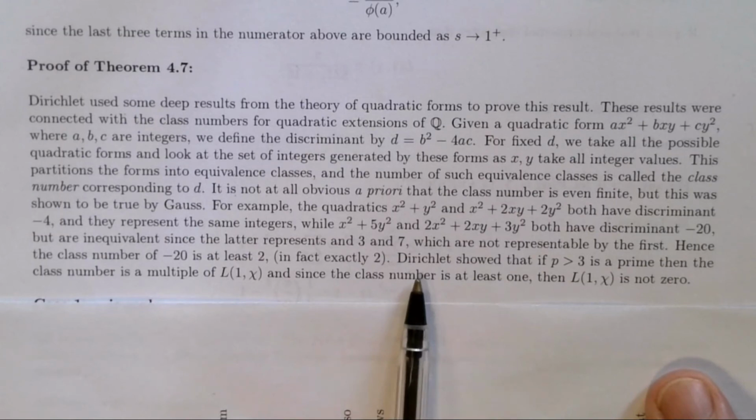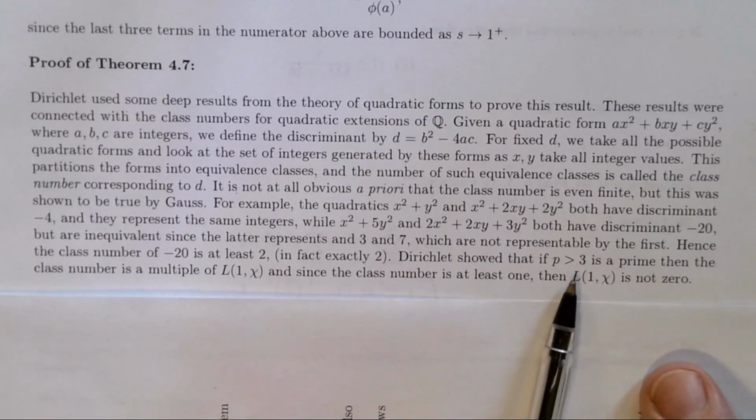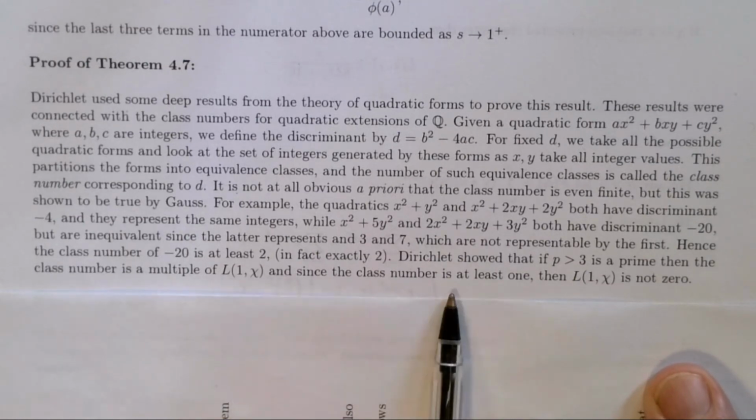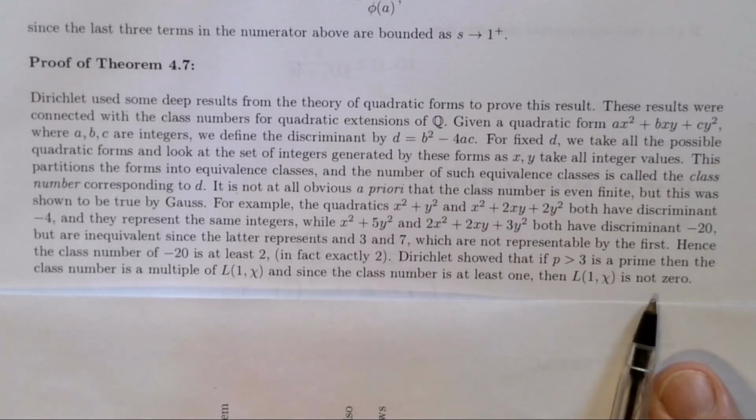Dirichlet showed that if p is a prime bigger than 3, then the class number turned out to be a multiple of L of 1 and chi for non-principal characters. And since the class number is at least 1, he gave a proof that L of 1 and chi could not be 0.